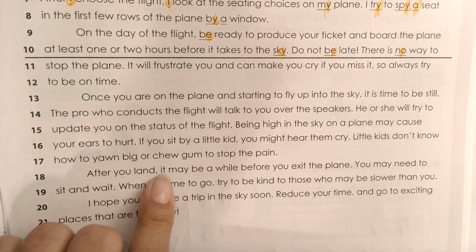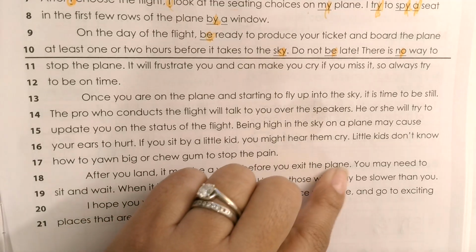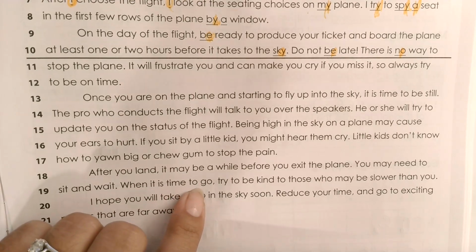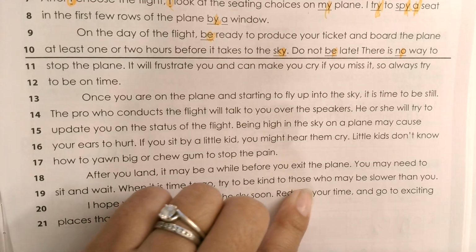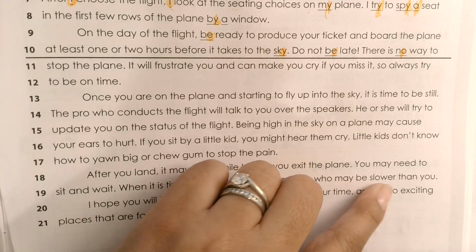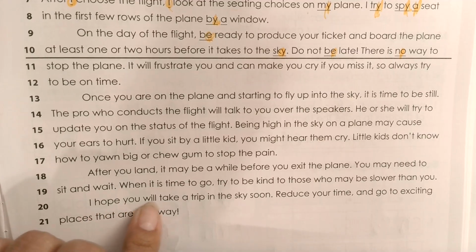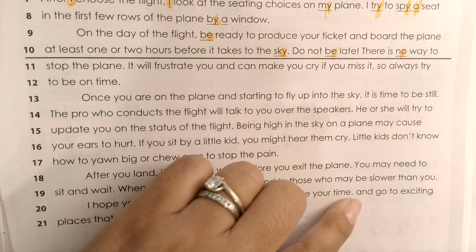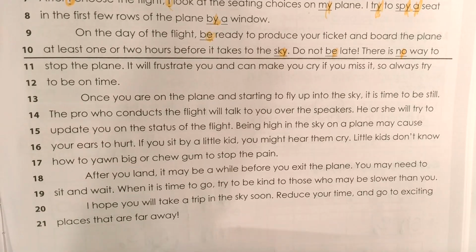After you land, it may be a while before you exit the plane. You may need to sit and wait. When it is time to go, try to be kind to those who may be slower than you. I hope you will take a trip in the sky soon. Reduce your time and go to exciting places that are far away. All right, very good. All right, thank you.